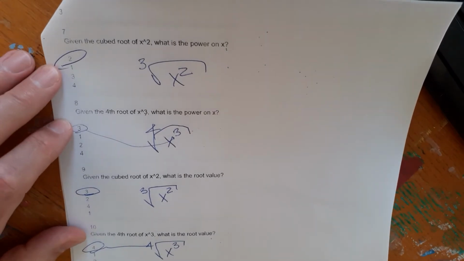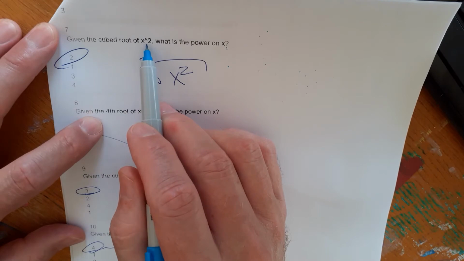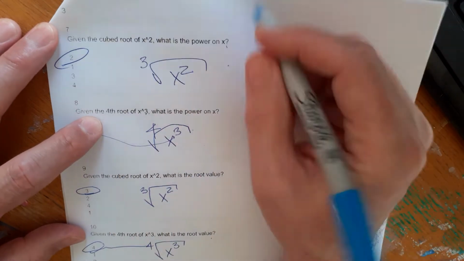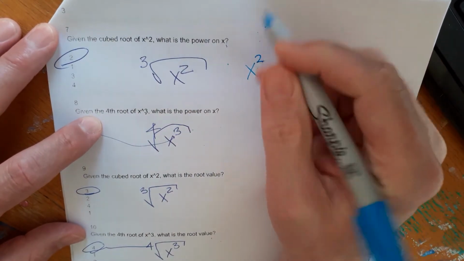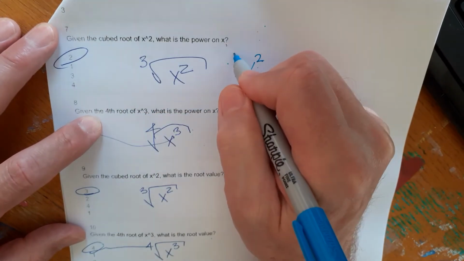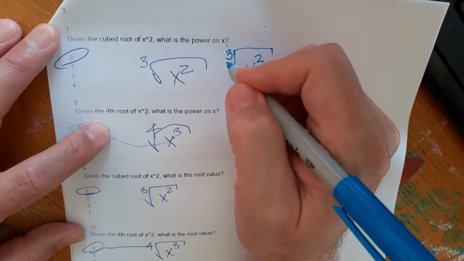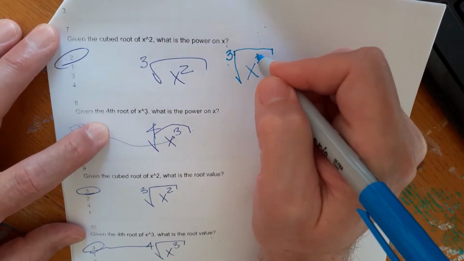And you're going to see where we're headed. We're headed in a direction with this, and we'll get there in a minute. Given the cubed root of x squared, what's the power on the x? So now I have an x squared, which is an x to the power 2, and I have a cubed root. A cubed root is a root symbol with a 3 outside. So the root value is 3. The power on the x is 2.